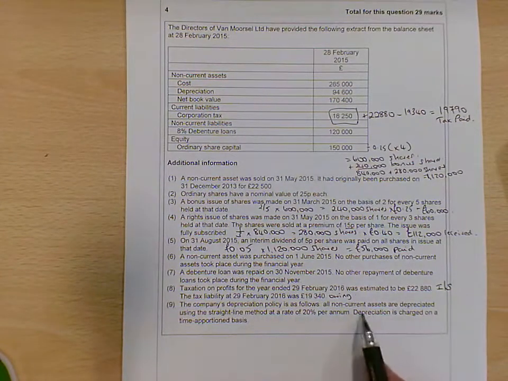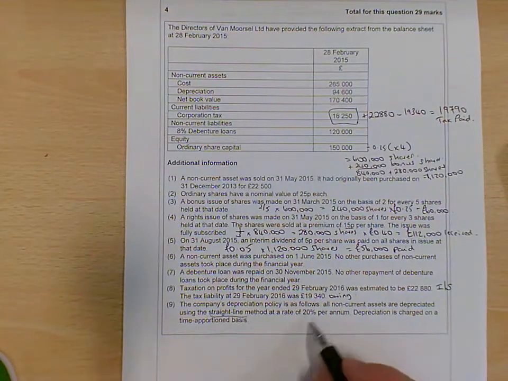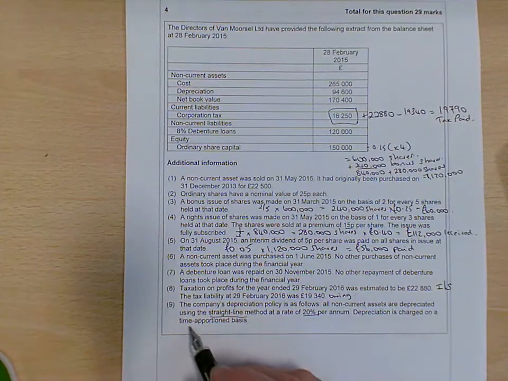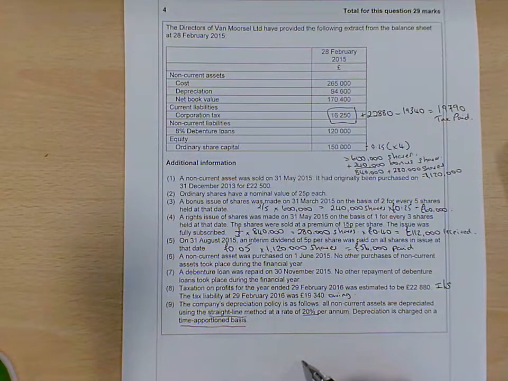And then the depreciation policy, all non-current assets are depreciated using the straight line method at a rate of 20% per annum, but depreciation is charged on a time apportioned basis. So that means we do need to work out any depreciation. We have to do it month by month.